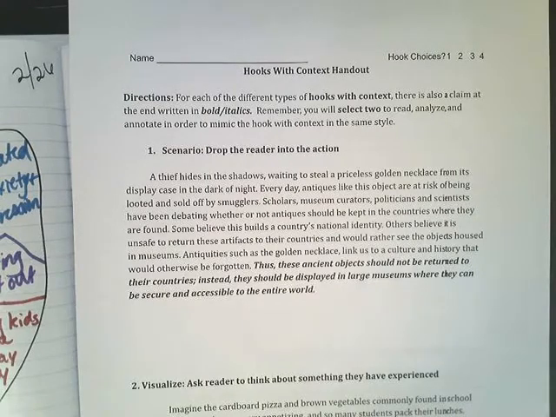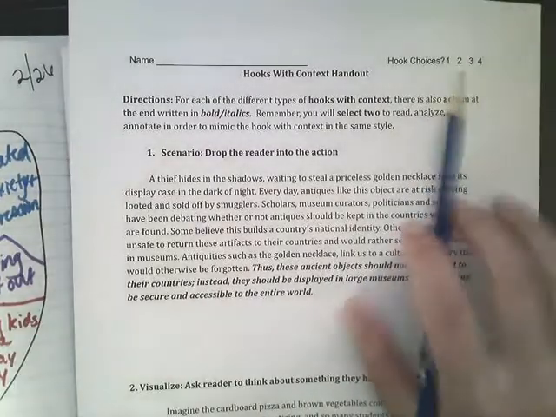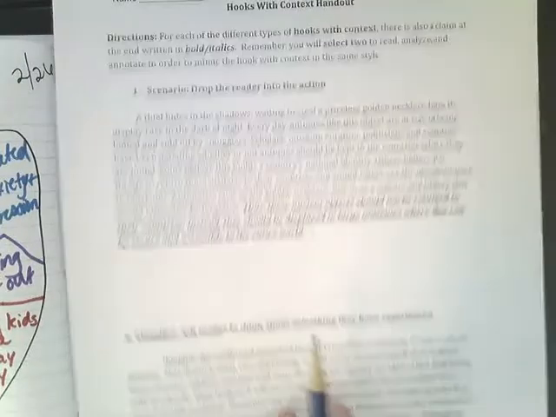Remember, you will select 2 to read, analyze, and annotate in order to mimic the hook with context in that same style. And then I actually have some choices up here for you so that you can tell me which ones you tried out. So notice number 1 is a scenario, 2 is visualize, so using that word imagine, which many of you already do.